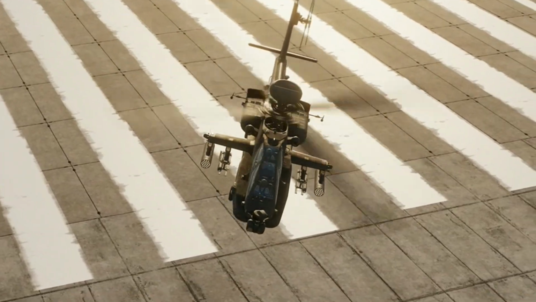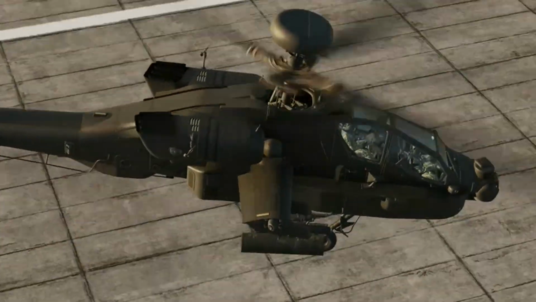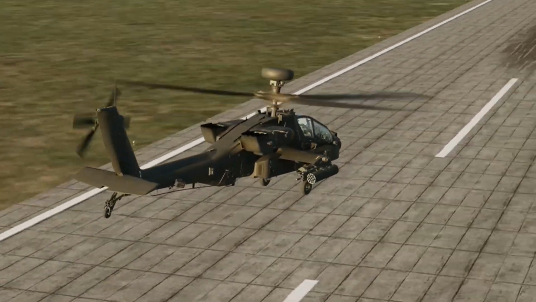In conclusion, I'd like to again thank the development group who created the UH-1 and the Apache, and I look forward to their future offerings.